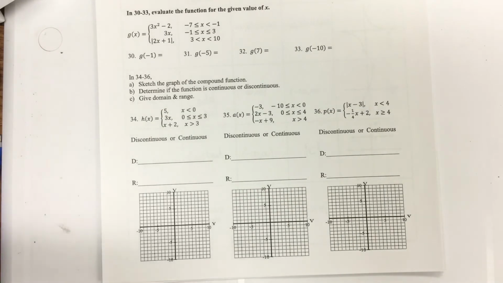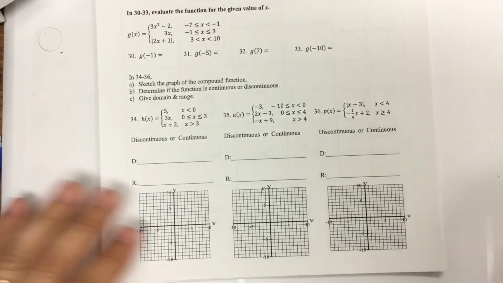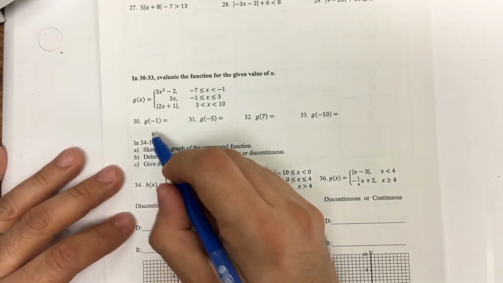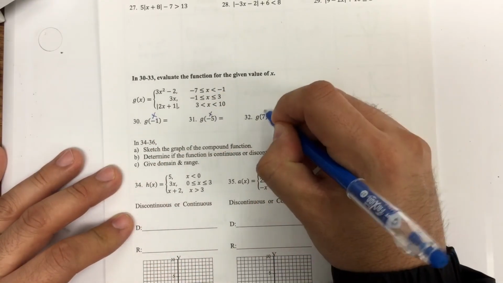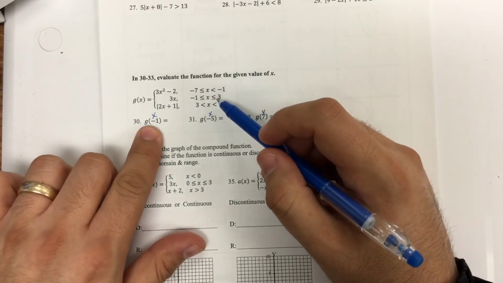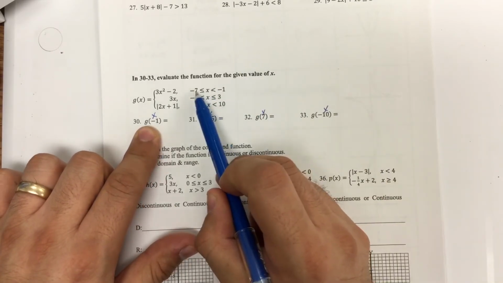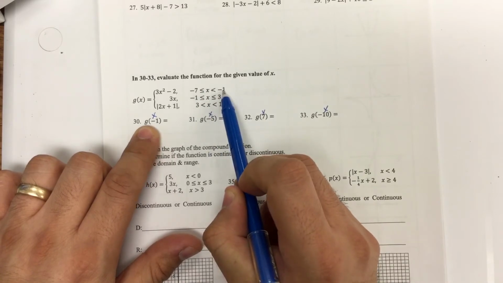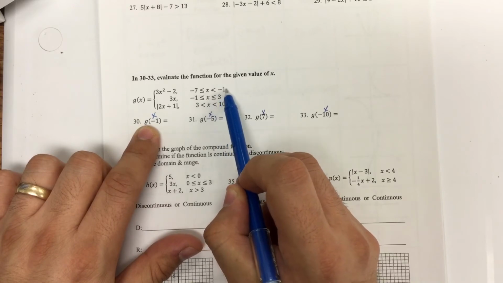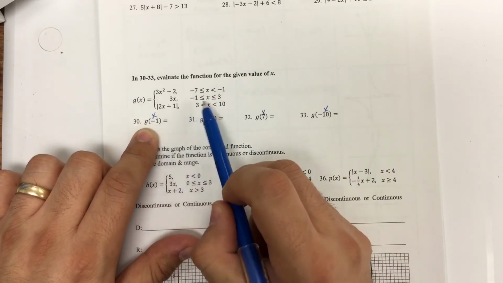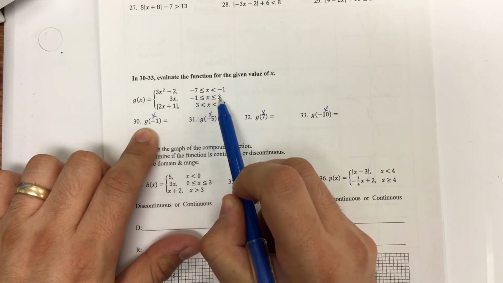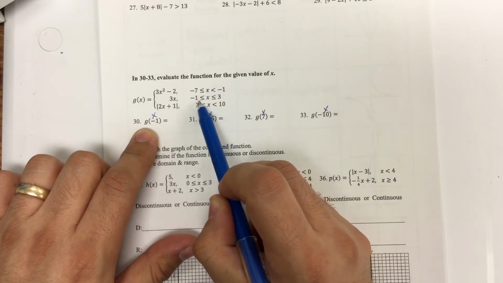All right, so let's keep moving on. For numbers 30 through 33, these are all x values, and we're going to see which restriction they fall between. Like negative 1: does negative 1 fall between negative 7 and negative 1? It appears it does, but this doesn't say equal to, so we can't say negative 1 is less than negative 1, so it does not fit here. But negative 1 does fall here because it says negative 1 is less than or equal to negative 1, which is less than or equal to 3. So negative 1 does fall here because of this equal bar.